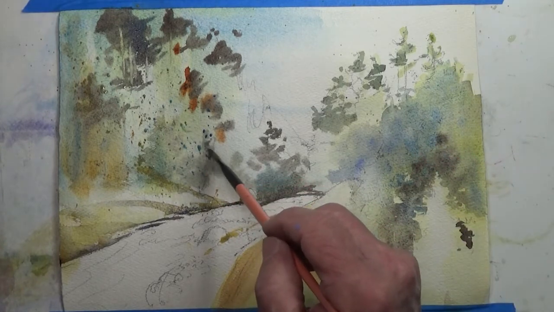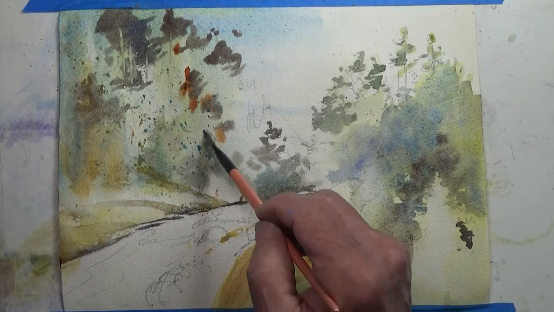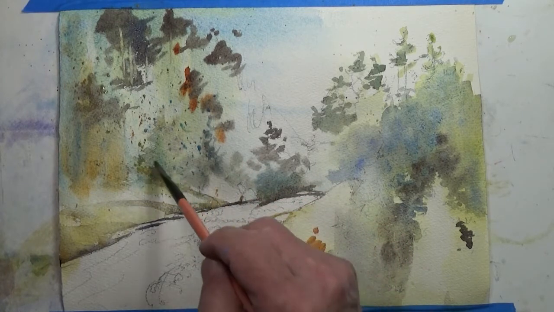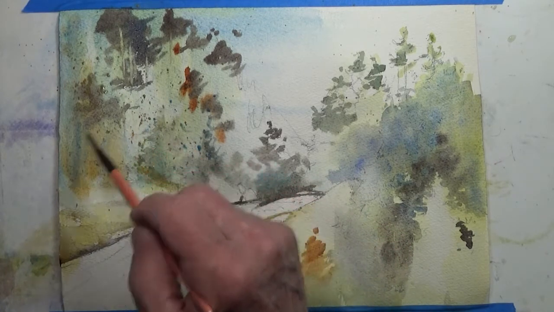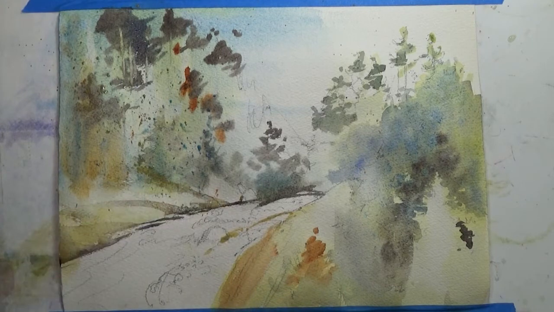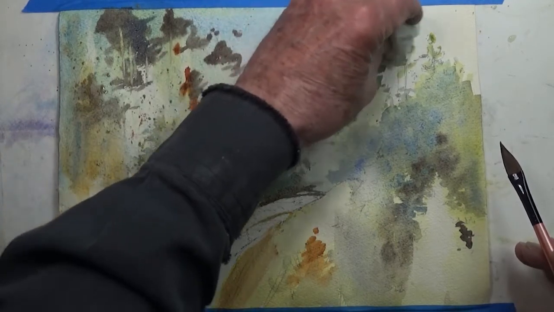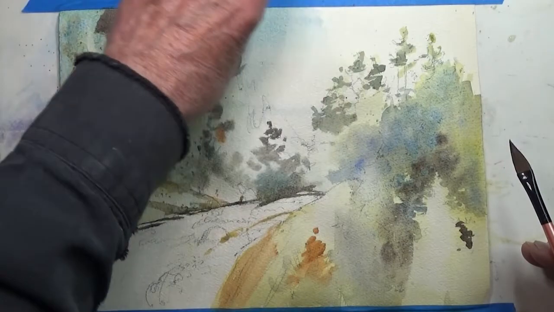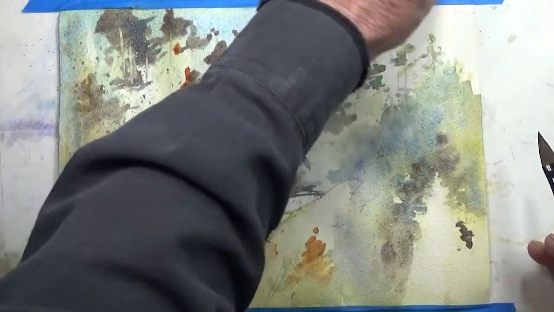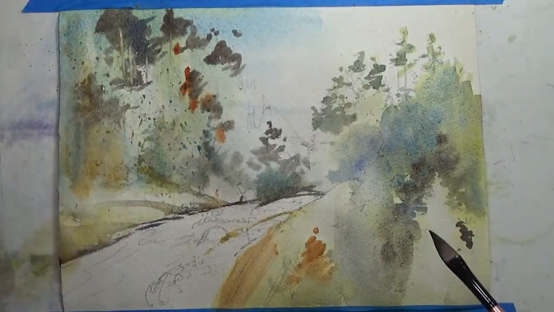Okay, we can take maybe some of these and just work them out a little bit. A little water, but you want some of that in there because that spatter creates some real keen interest. And we usually do the spatter, block everything off and do it at the end, but I wanted to put in some right now.